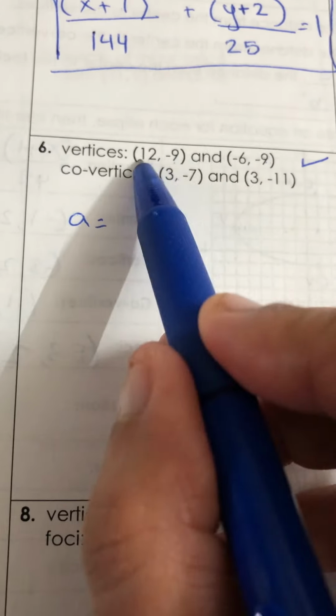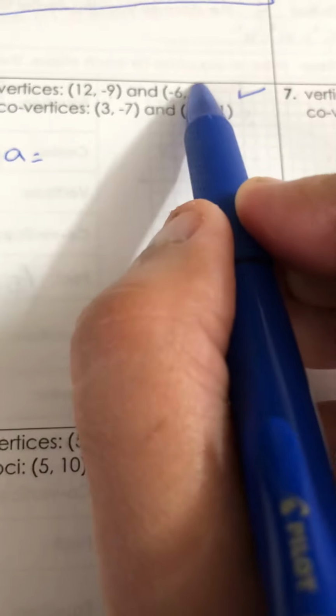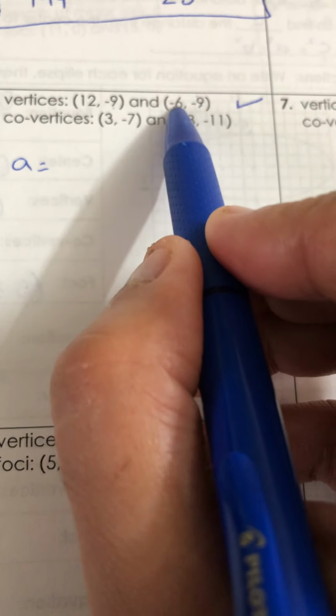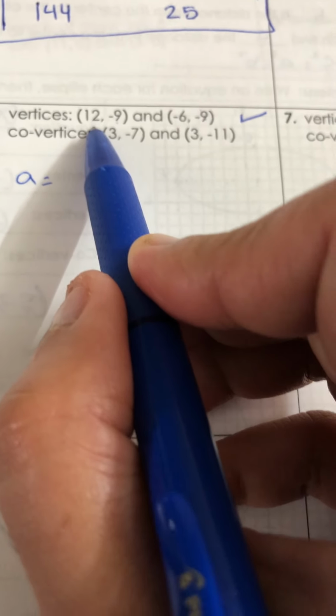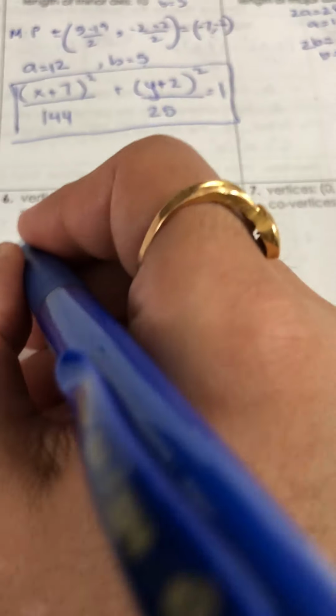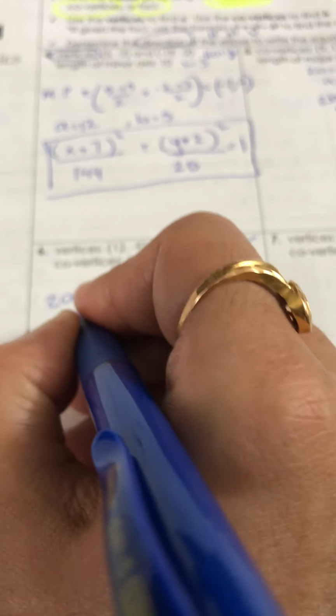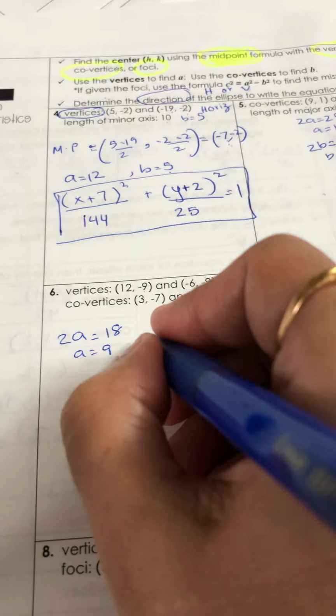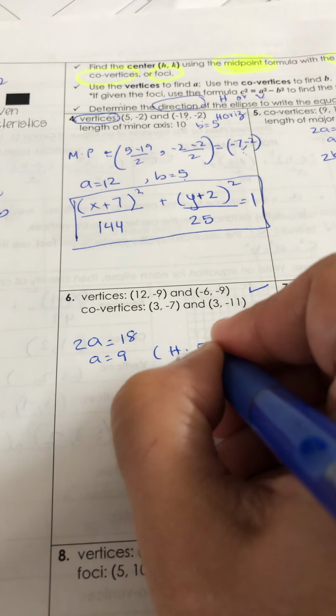Y-coordinate stays the same. X-coordinate changes. This means it's a horizontal ellipse. And how much did it change? It went from -6 to 12, meaning it moved 18 units. 2a equals 18, so a equals 9, and it's a horizontal ellipse.